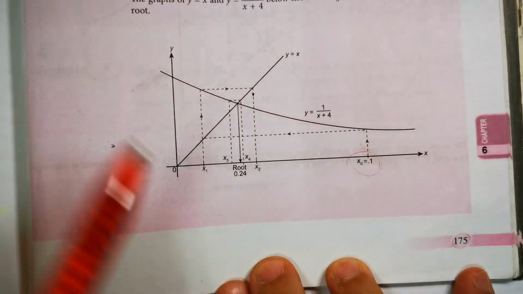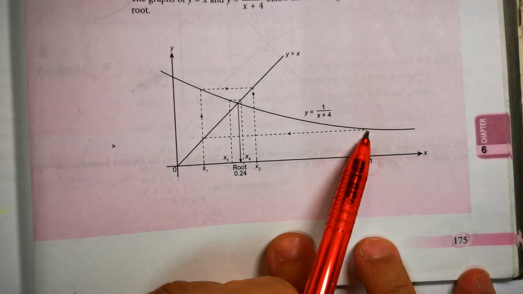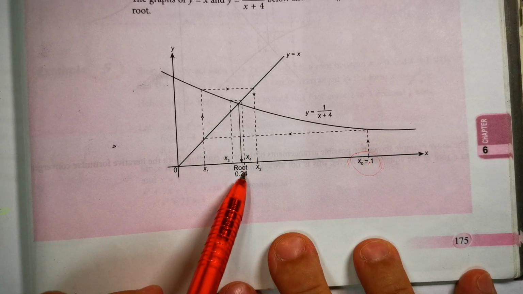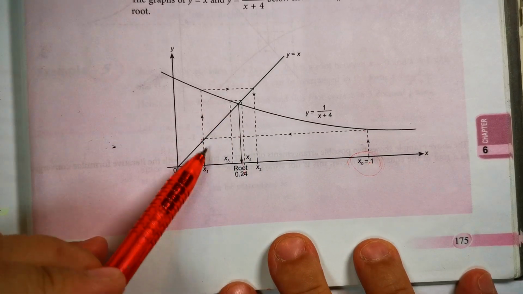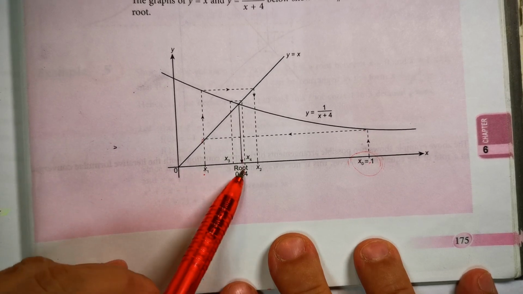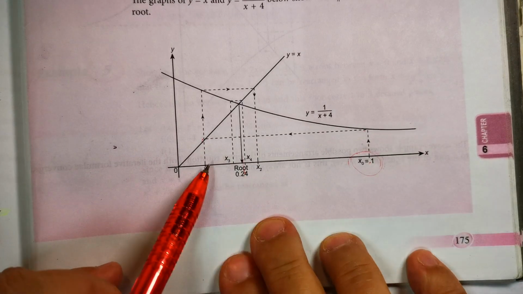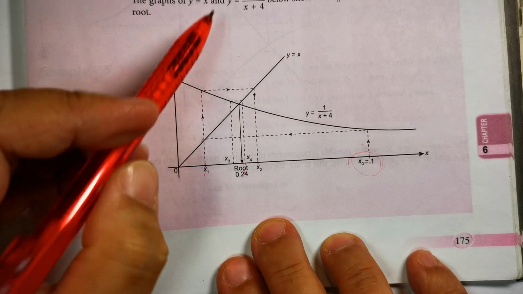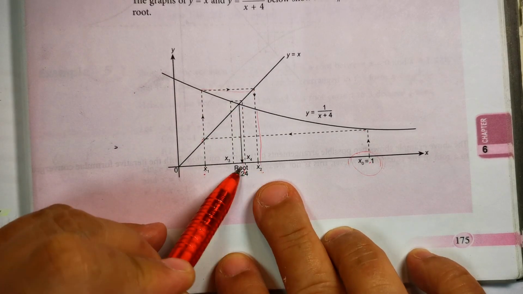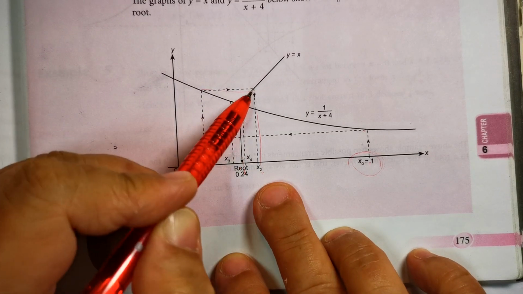Alright, so you see, this is the initial root that we choose. By using the concept that we have learned just now, cut here and cut here to get the second approximation. It is already closer to the actual root compared to this one. Then go up to the curve, go to the line, then we get our next. You see, even closer. So from here, go down.